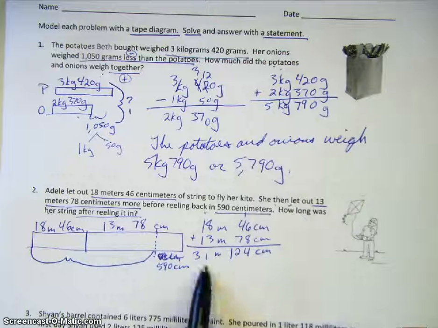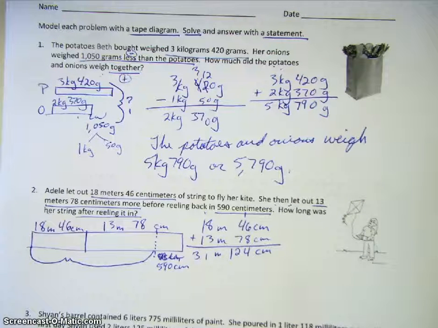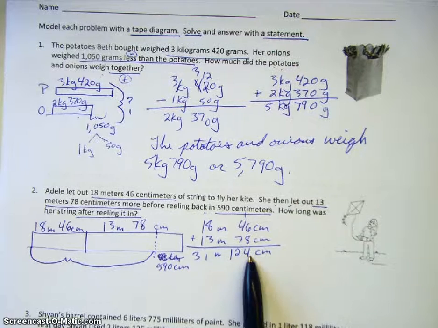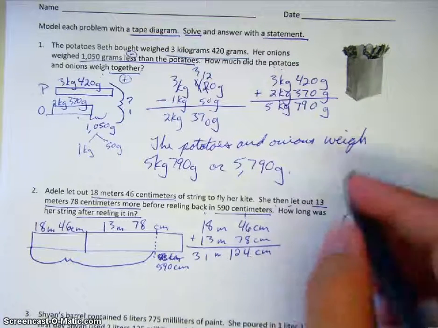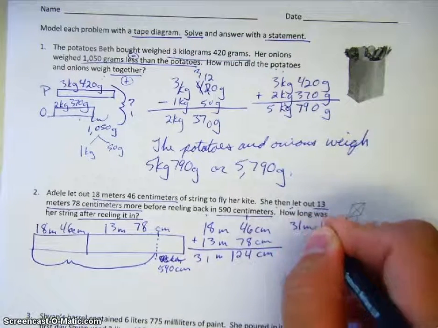Okay, so the total amount of string was 31 meters, 124 centimeters. Now, I see here that this is going to be another meter. But because I know I still need to subtract, I'm actually just going to leave it as it is for right now.